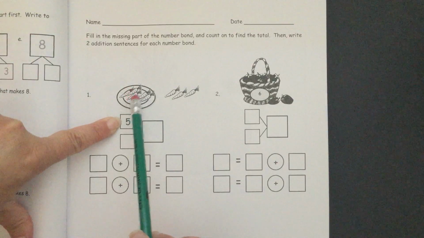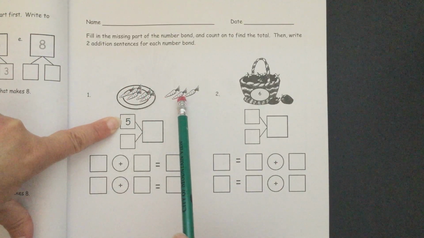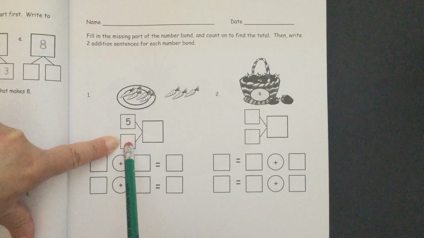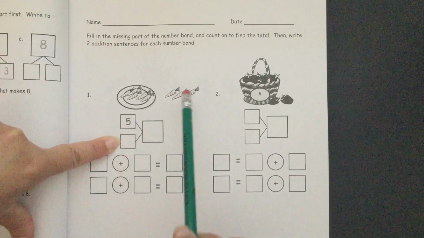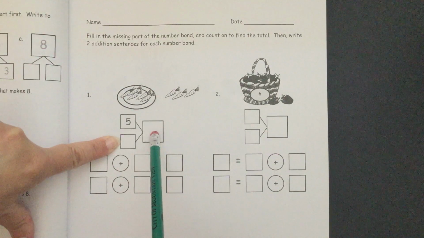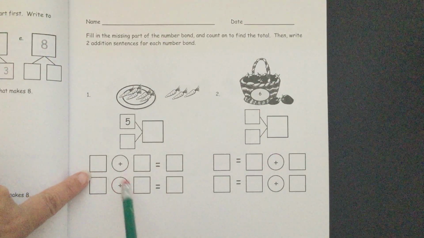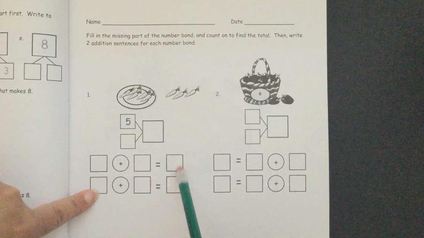So 1, 2, 3, 4, 5. And then you just have to put the carrots that are out here into the other part of the number bond and count them all together to find out what it equals. Okay, and then you write your expressions and how much they equal.